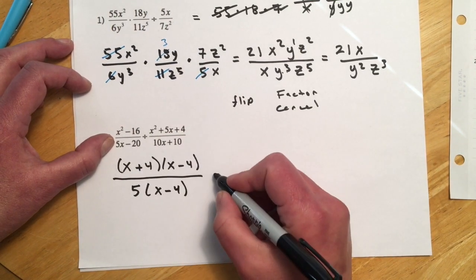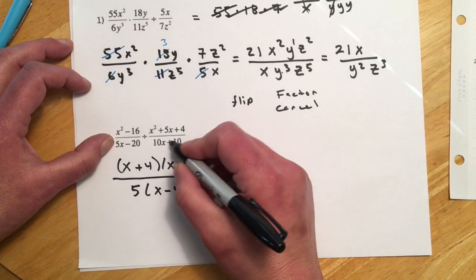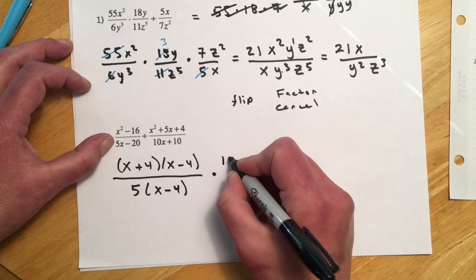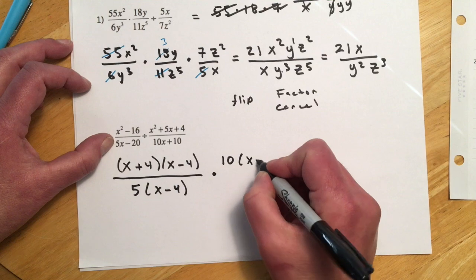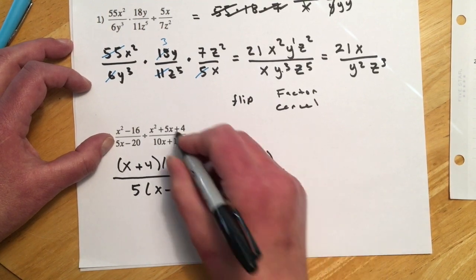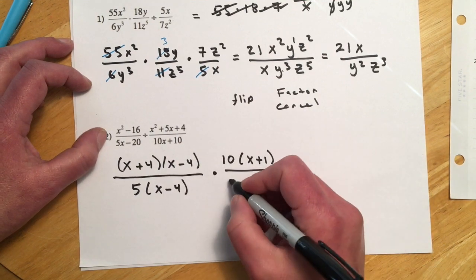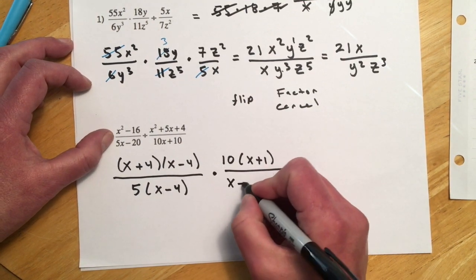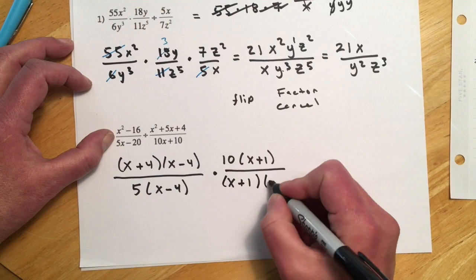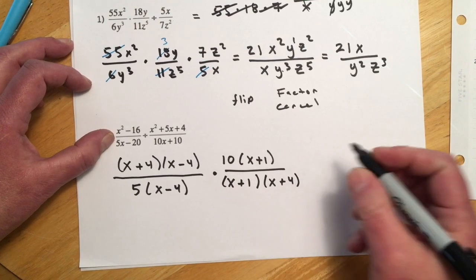And now since this is divide, I'm going to rewrite it as multiply. So I'm going to bring this 10x plus 10 up. I'll take out a factor of 10 while I'm there. And then this is downstairs. We need what two things multiply to 4 and add to 5. So that is going to be x plus 1 and x plus 4.